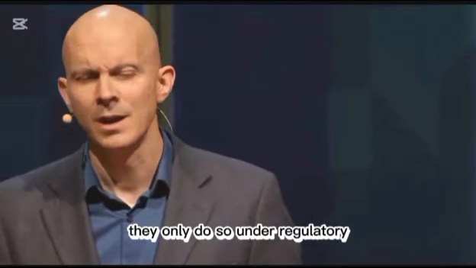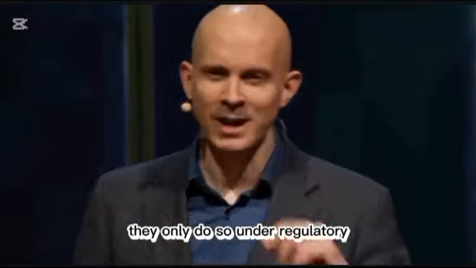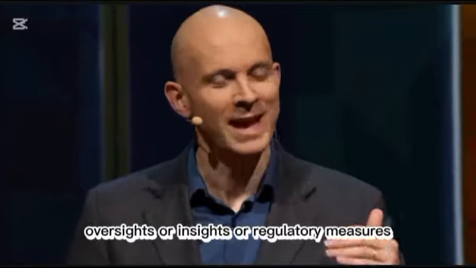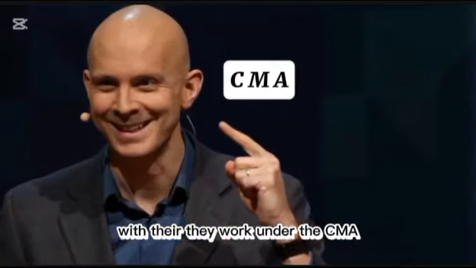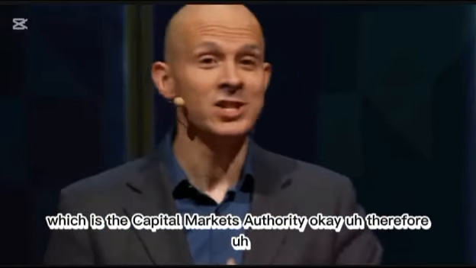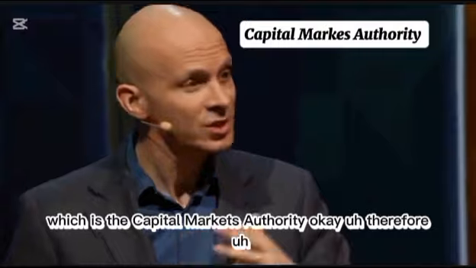Okay, therefore, regulations are good for these investment banks, so that they can offer you an umbrella of protection over your investment portfolios in different asset classes.